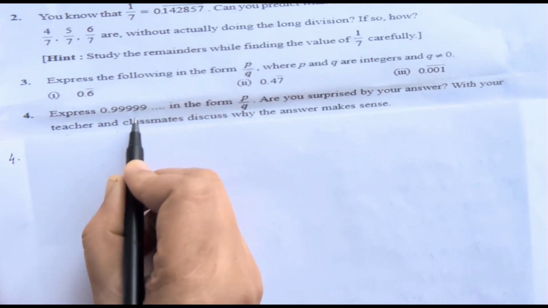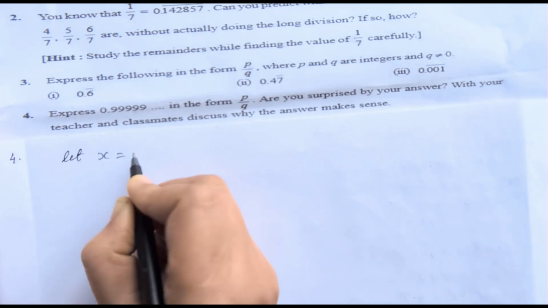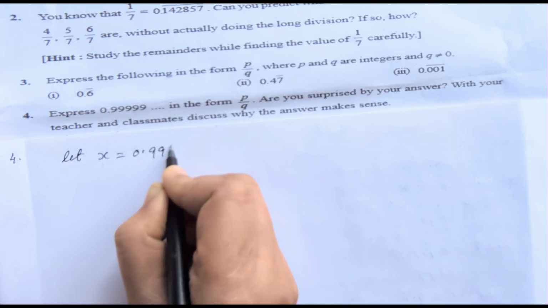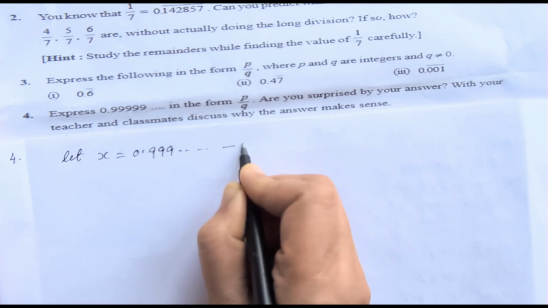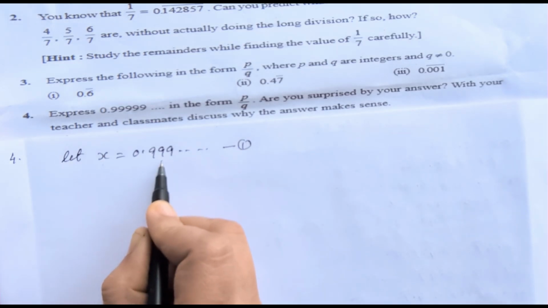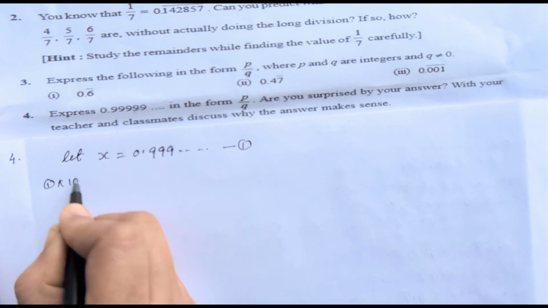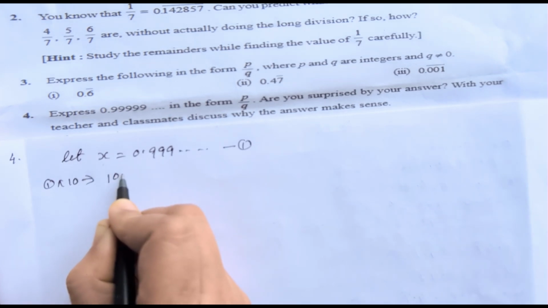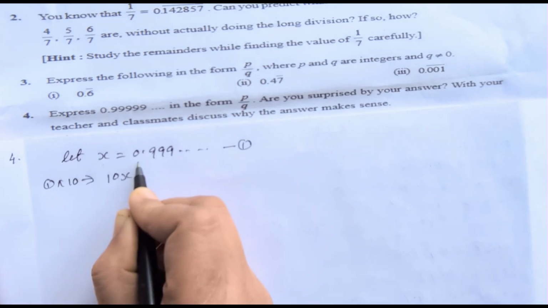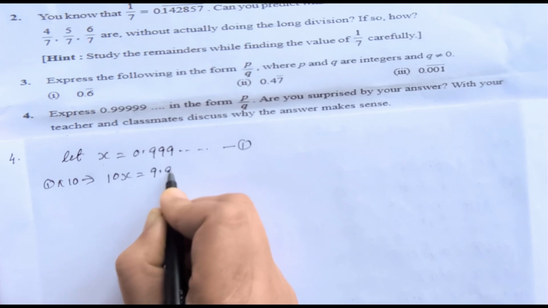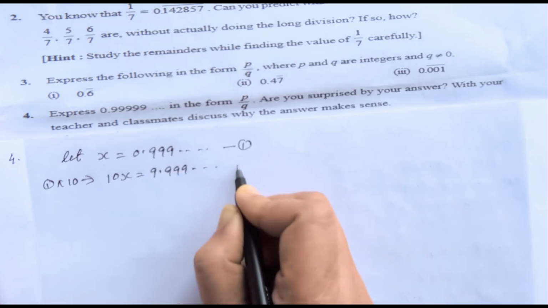Now question number 4. Express 0.999... in the form of p by q. So let x is equal to 0.99..., that is equation number 1. Here only one digit is repeating, so multiply equation number 1 by 10. It will become 10x is equal to, take one digit to the left, 9.99..., that is equation number 2.